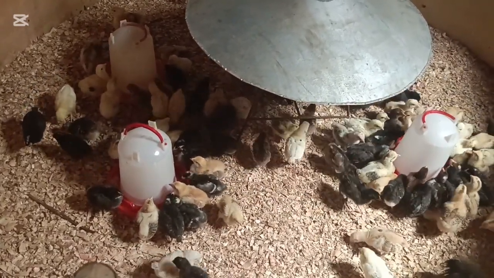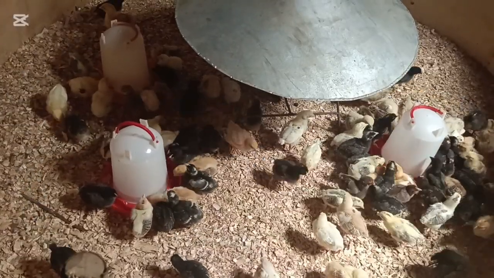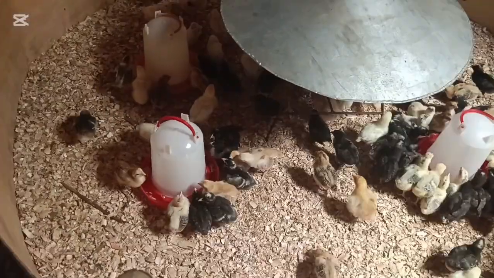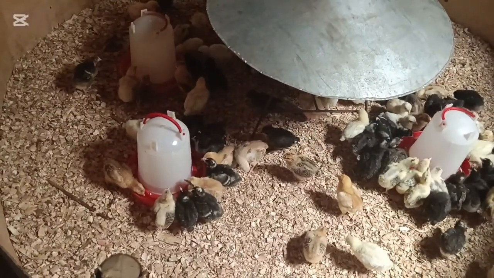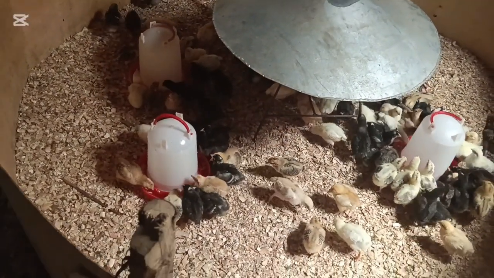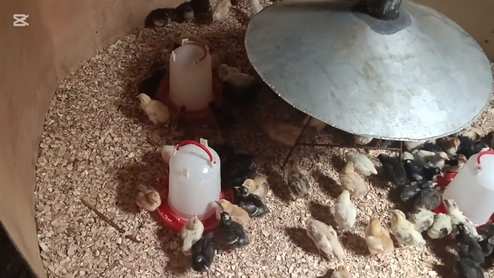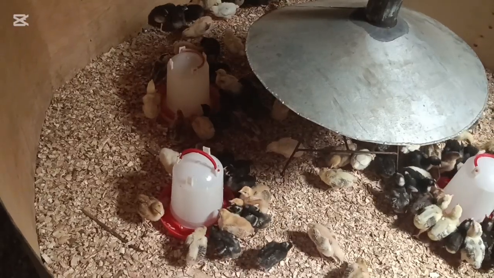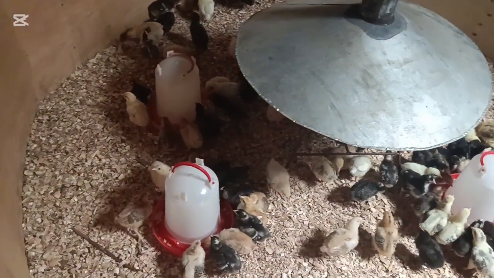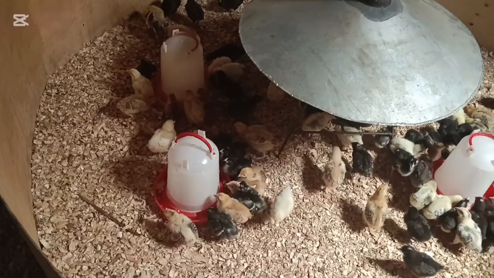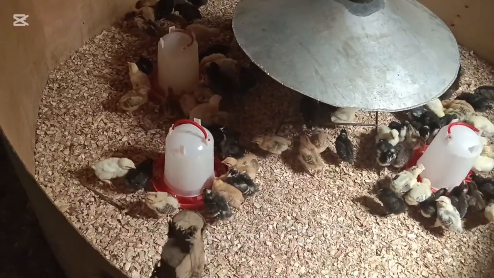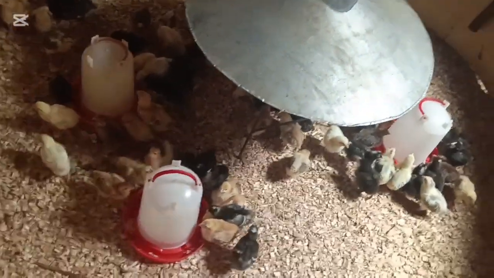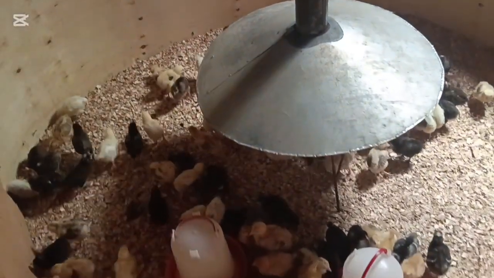Gumboro is the infectious bursal disease. Yes, I'll give them that. Then 14 days from today, I will give them another Newcastle vaccine as a booster. Then another 14 days after administering Gumboro, I'll give them another booster vaccine of Gumboro. Then I will make sure that between the 21st and 28th day, I give them fowlpox vaccine so that I protect them against fowlpox.